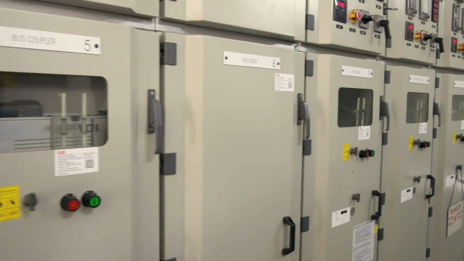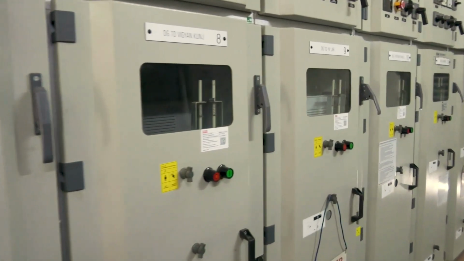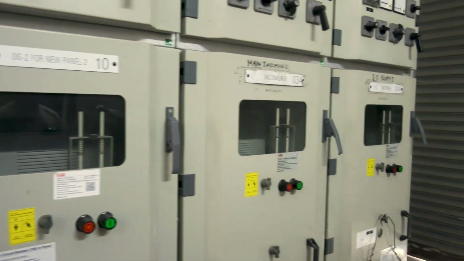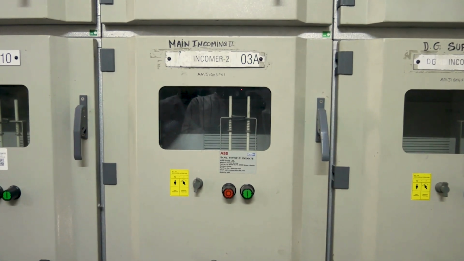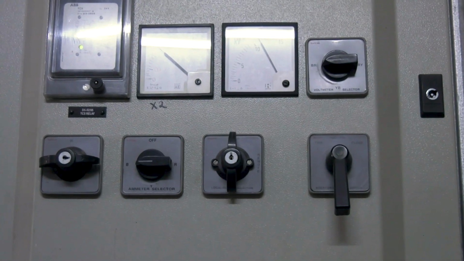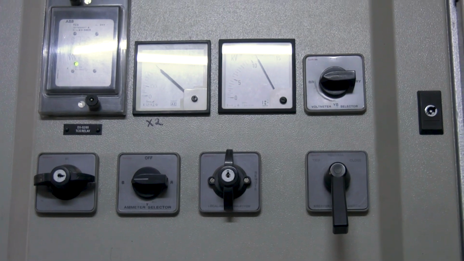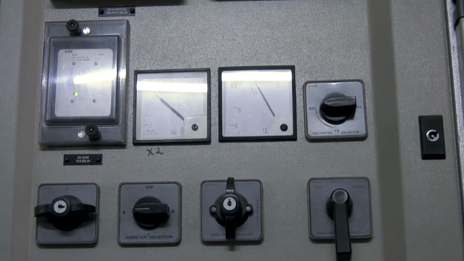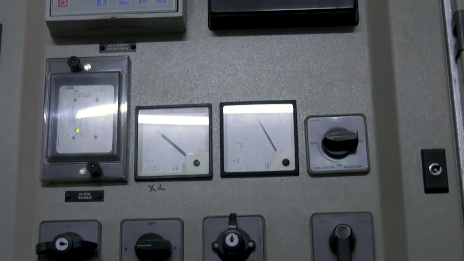Next, we see the feeders connected to transformer 2. These include the outgoing to WRL, outgoing to Vigyan Kunj, outgoing to the high voltage lab, and outgoing for new panel 2. Here is the incomer 2, similar to incomer 1, indicating the power signal for transformer 2 is present here. At the bottom of the panel, we find the local remote selector switch, which toggles control between local and remote operation. The ammeter selector switch allows the selection of different current measurements, while the breaker control switch, trip or close, enables manual tripping or closing of the circuit breaker.